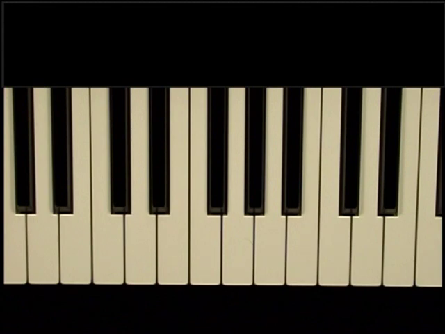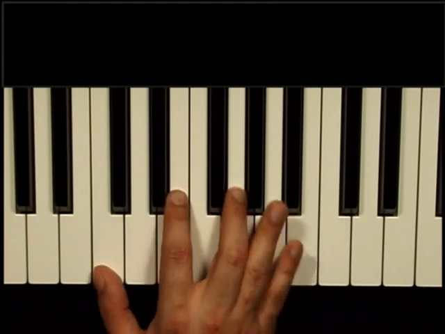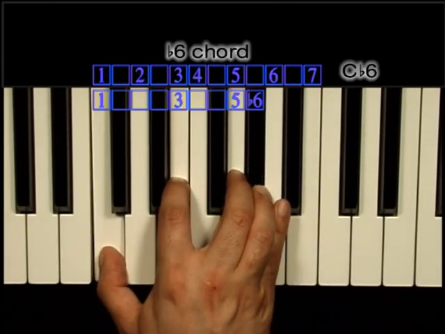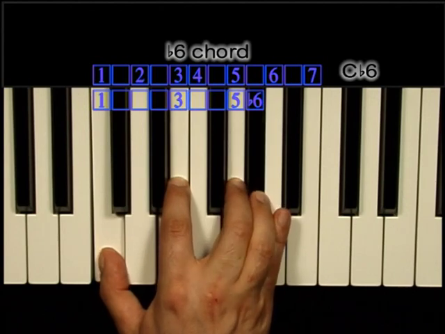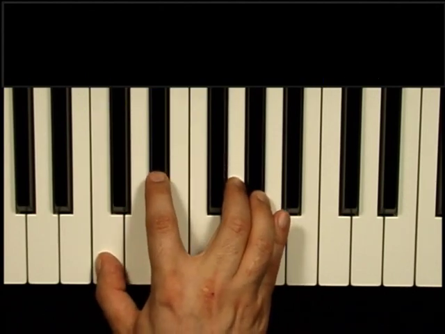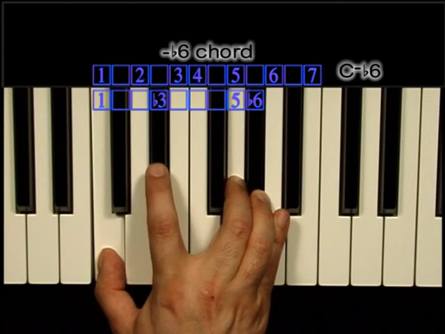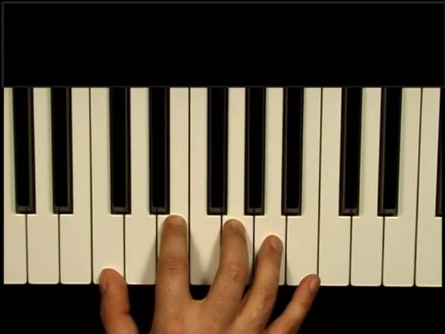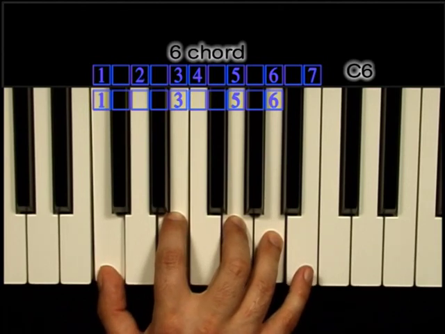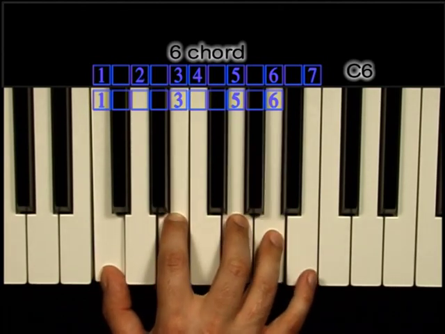Now let's move on to the 4 note chords. The first of the 4 note chords are the sixths. This is a flat 6 chord. 1, 3, 5, flat 6. This is a minor flat 6. 1, flat 3, 5, flat 6. This is a 6th. 1, 3, 5, 6.